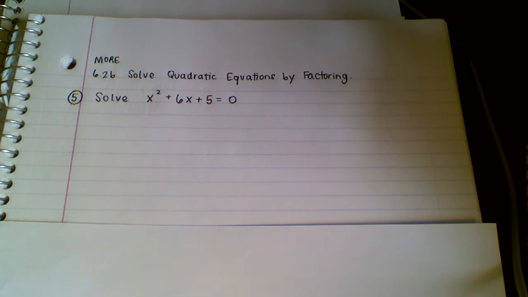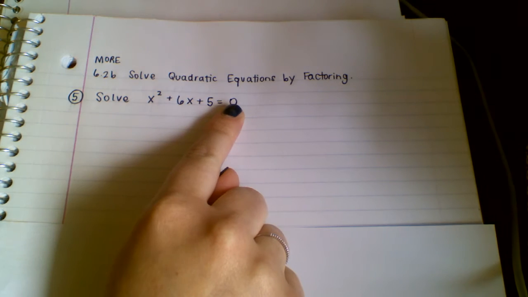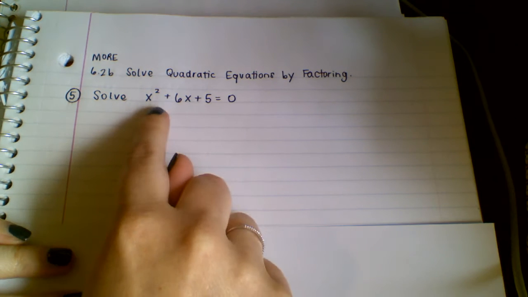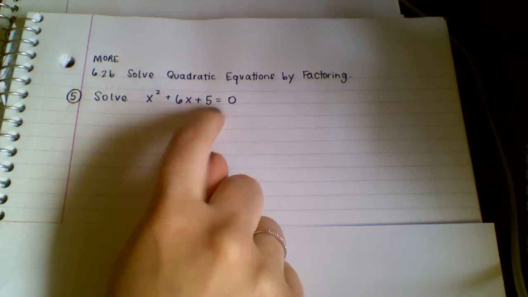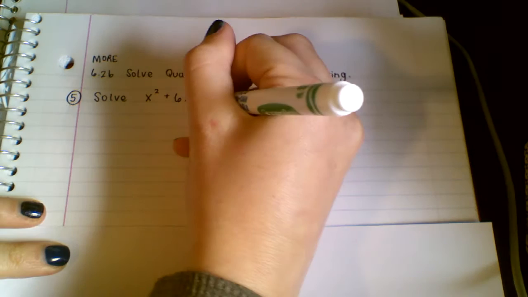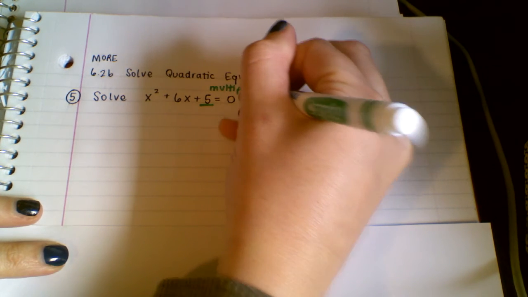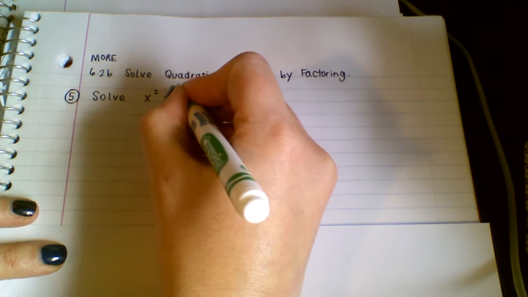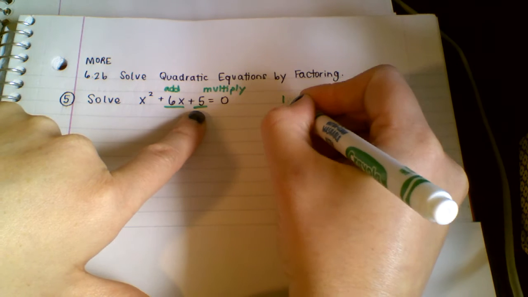Example 5, solve x squared plus 6x plus 5 equals 0. Very similar to what we did on Monday. We do not have this in factored form yet, so we need to factor first, which means I look at the last number and figure out what 2 numbers multiply to 5 and also add up to 6. So I start with the numbers that multiply to 5.